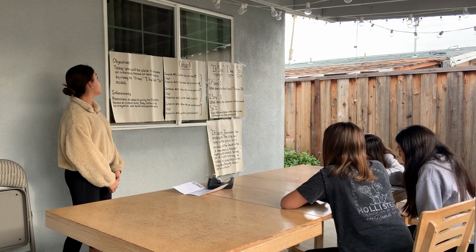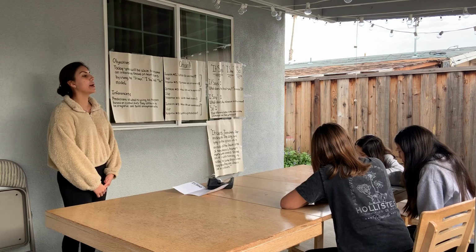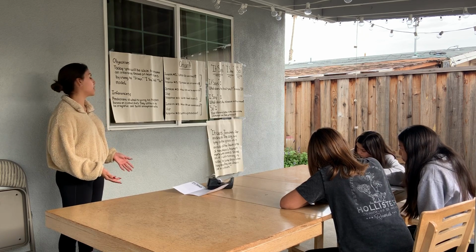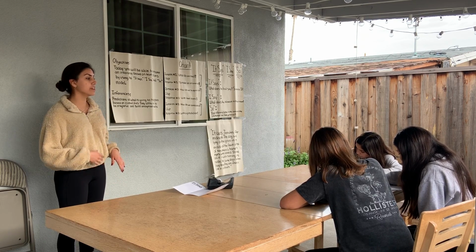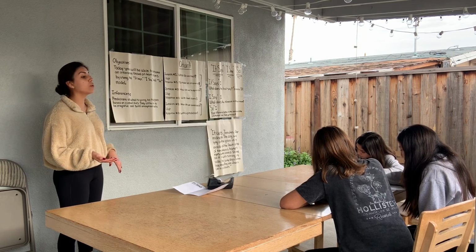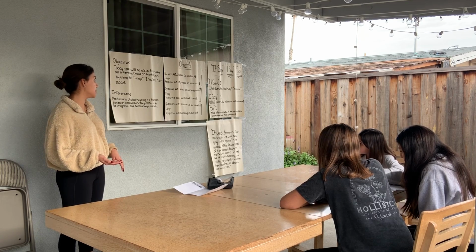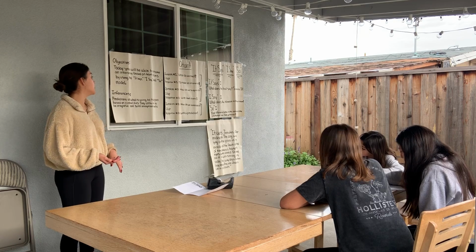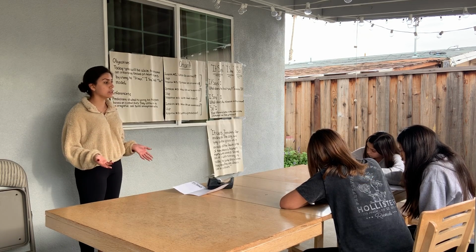Today you will be able to make an inference based on text clues by using the it says, I say, and so model. To further explain what an inference is, it's a prediction of what is going to happen based on text clues. Inferences allow us to be insightful and build our analytical skills.